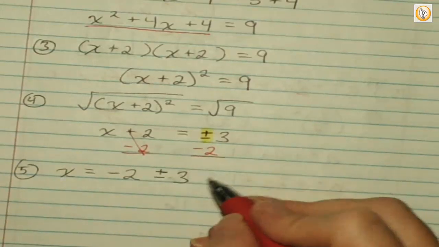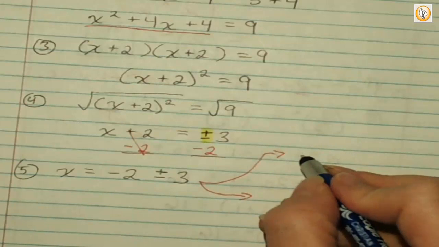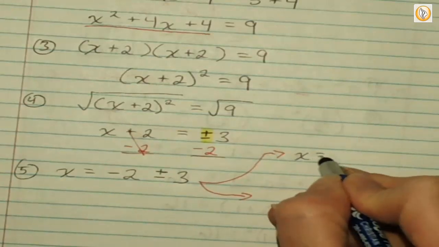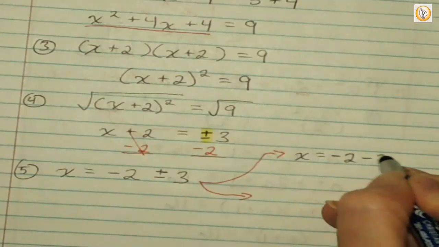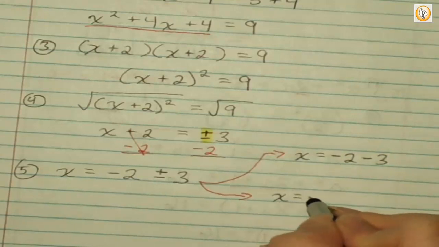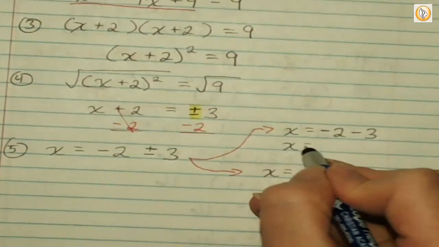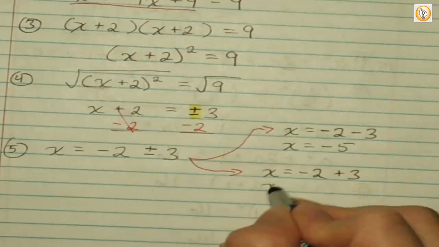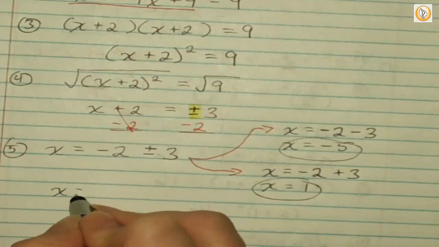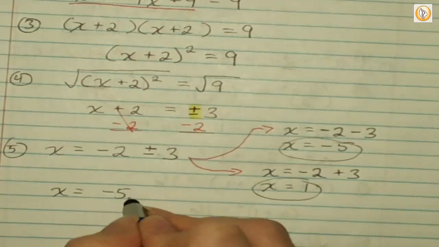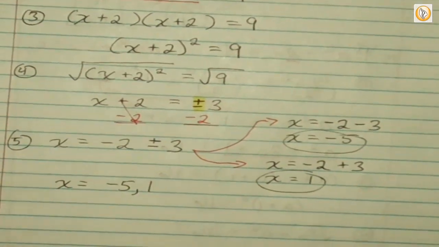Now talk me through this. It'd be 3 minus 2 and then negative 3 minus 2, or x equals negative 2 minus 3, and then right here would be x equals negative 2 plus 3, however you want to do it. That gives you negative 5 and 1. So then my answer is x equals negative 5, 1. And you don't do the squigglies because this didn't say to do the solution set. They didn't ask for the solution set.